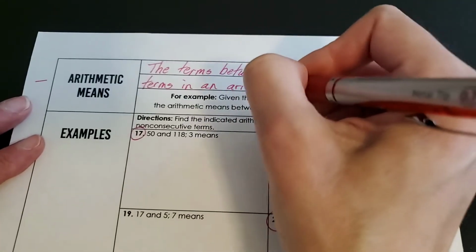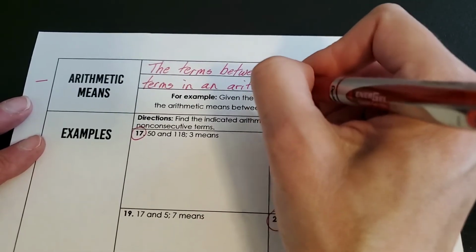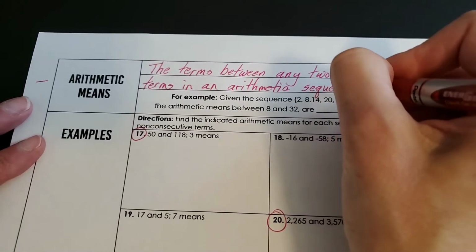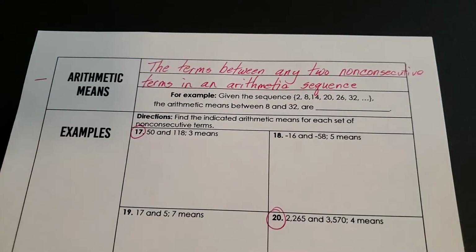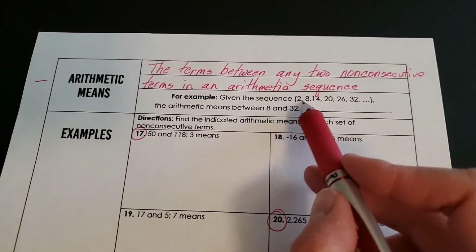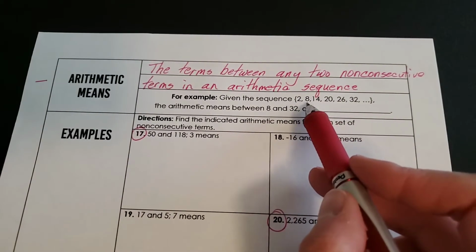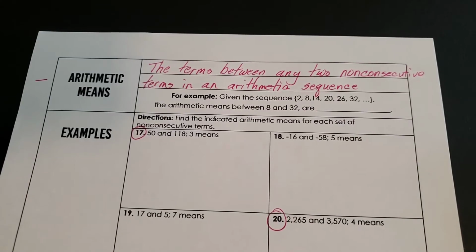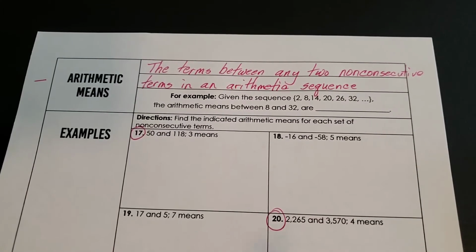So they have to be non-consecutive, and it has to be in an arithmetic sequence, hence arithmetic mean. For example, here we've got a sequence 2, 8, 14, 20, 26, 32. We are adding 6 each time. That would be that common difference.